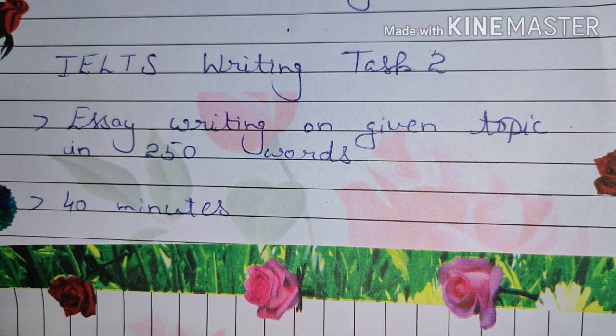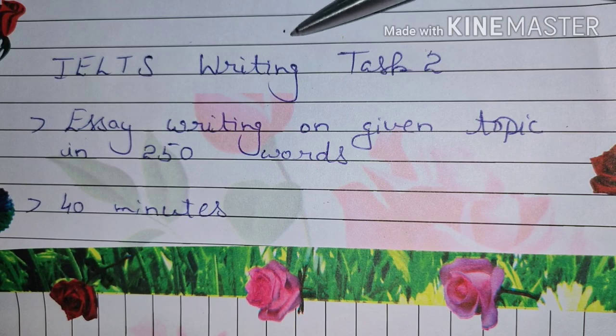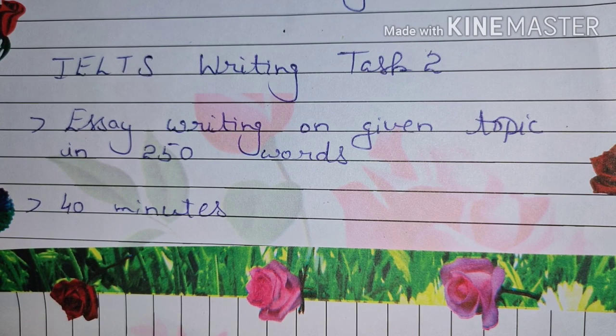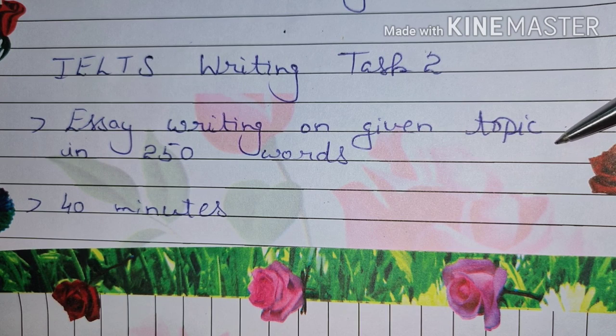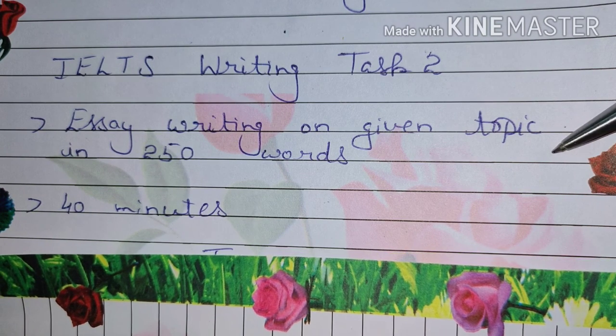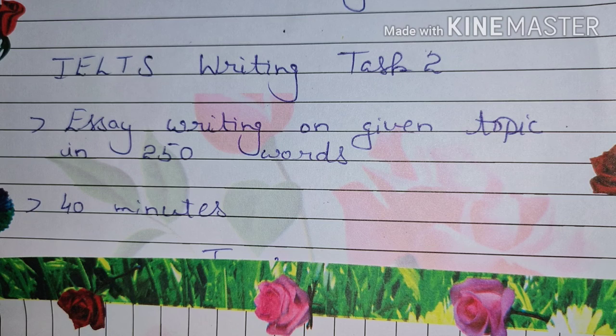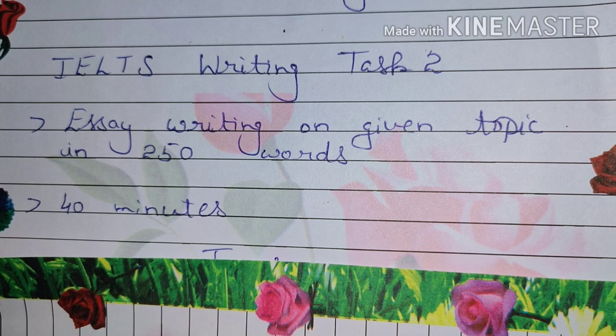Hello friends, in our today's topic, we will discuss the IELTS writing task 2. In your IELTS writing task 2, you have to write an essay on any given topic in at least 250 words. Although you are given 1 hour for your writing task, in that given time you have to complete both writing task 1 and 2.